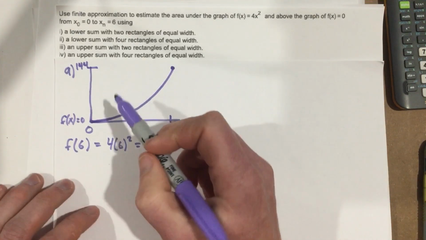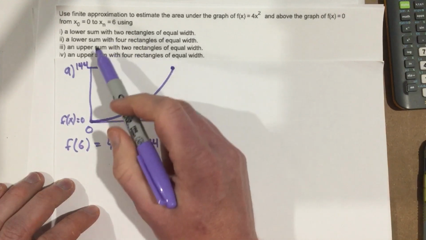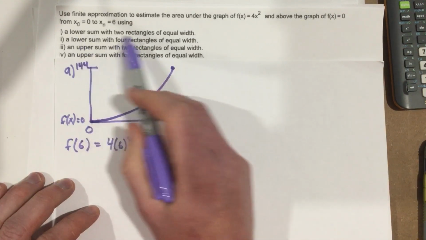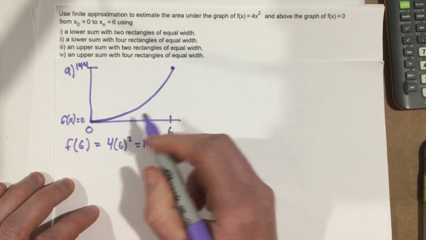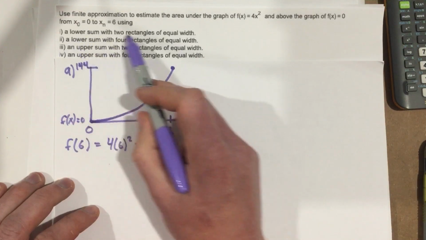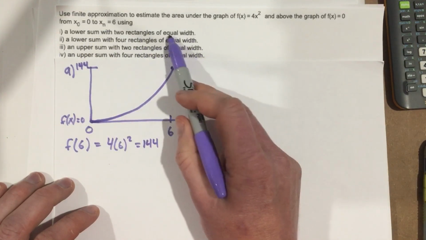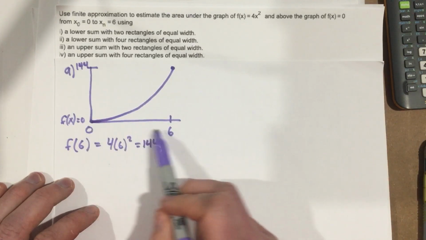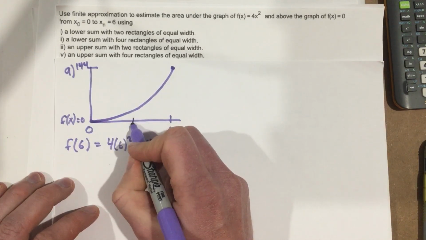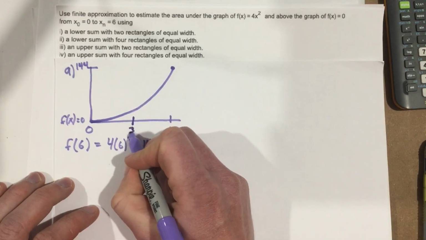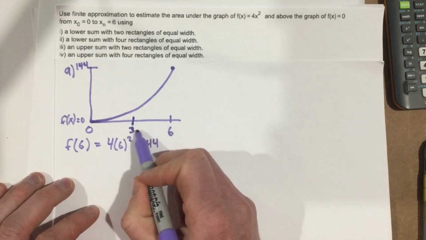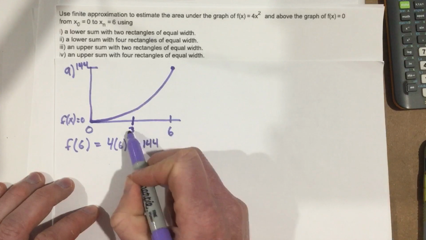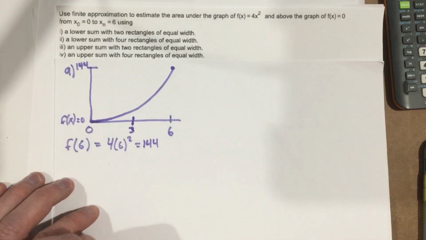We're going to draw this graph 4 times. And in those 4 times that we draw it, we're going to do a different set of rectangles for each to estimate the area. So for the first one, it says a lower sum with 2 rectangles of equal width. Well, if they're equal width and our distance in the x direction is from 0 to 6, that means that each one of these rectangles has to be 3 wide. So one's going to go from 3 to 6, one's going to go from 0 to 3.